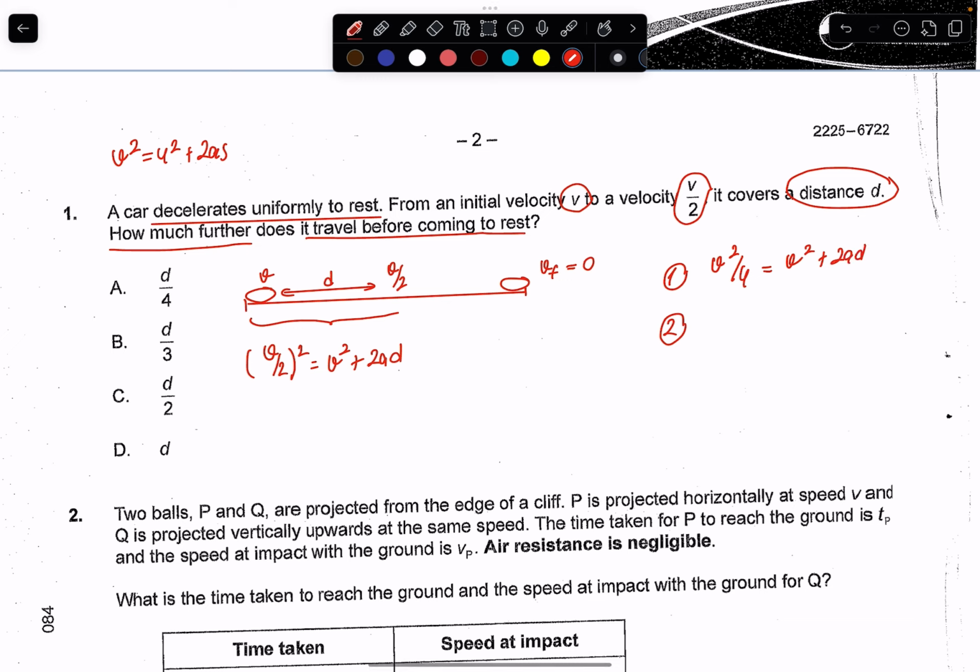And then the second equation that we'll use is this part. Our final velocity is going to be 0. So 0 equals our initial velocity, v over 2 squared, minus 2as. This is going to be minus as well, I'm sorry, because it's decelerating, obviously. And I wrote s here because it's a displacement. This is what we're trying to figure out, how much further it travels before coming to rest.